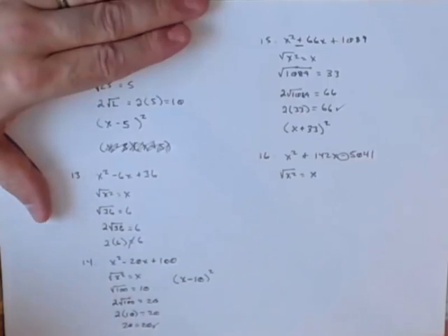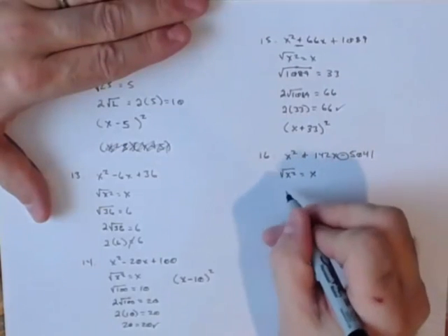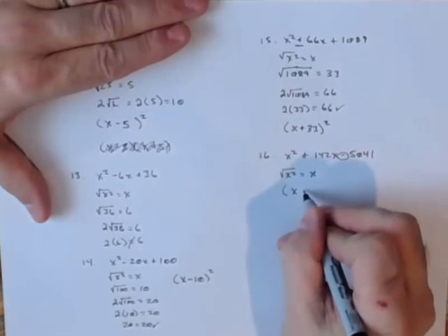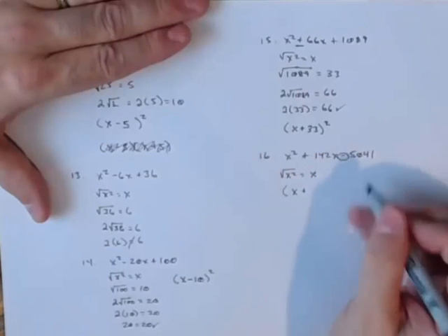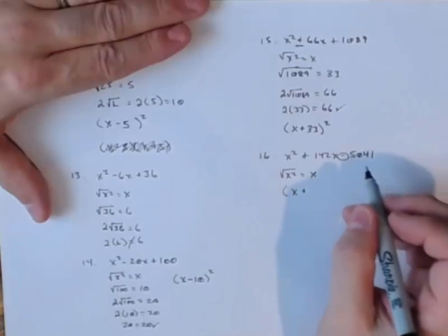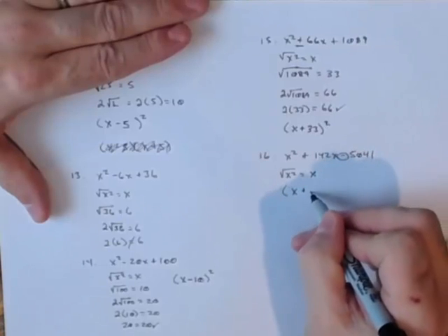And because we're talking about a perfect square, a trinomial square, this cannot be factored. Why? Because there's no way you can have something that's x plus something. In this case, let's say the square root of 5041. Let's pretend I knew that.